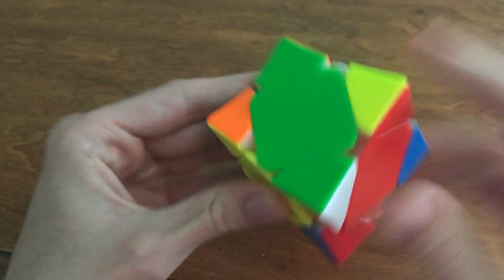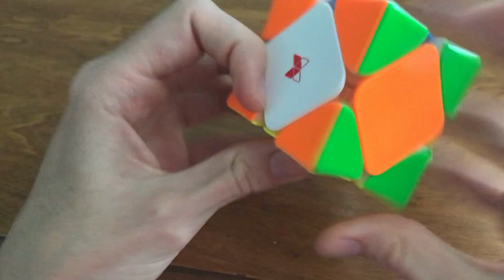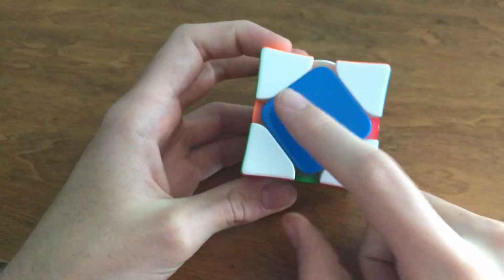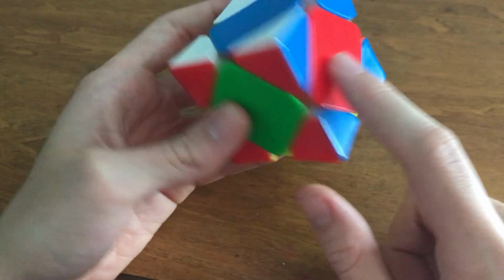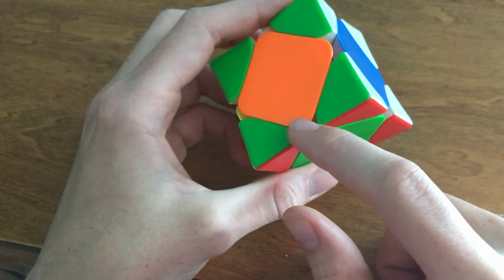And then the other one, it's just the other way. Instead of going this way, this top one needs to go over here, and then the line goes this way.